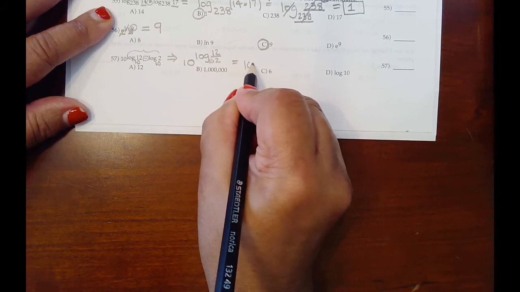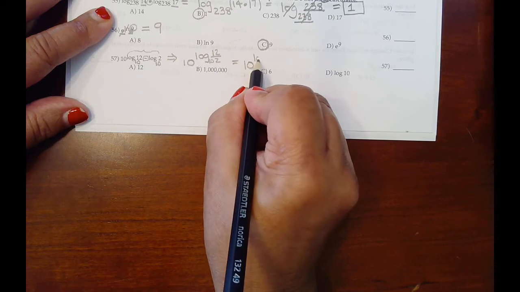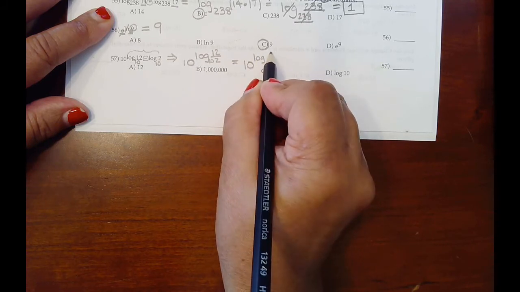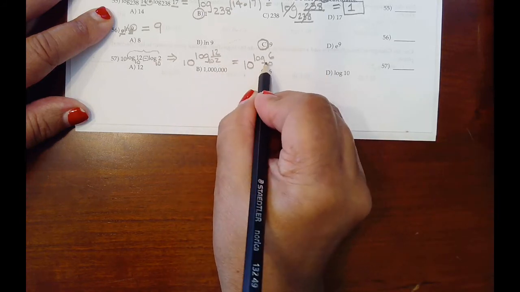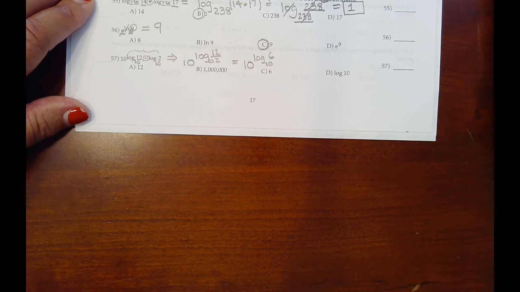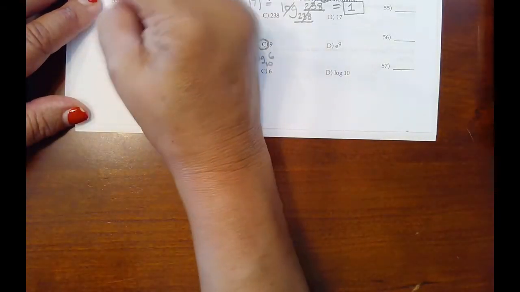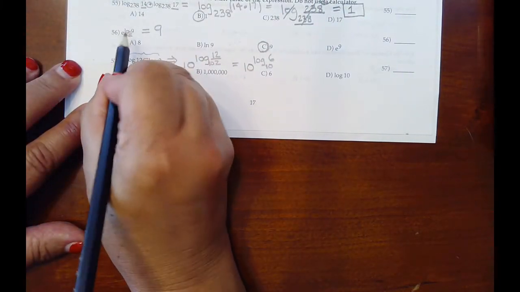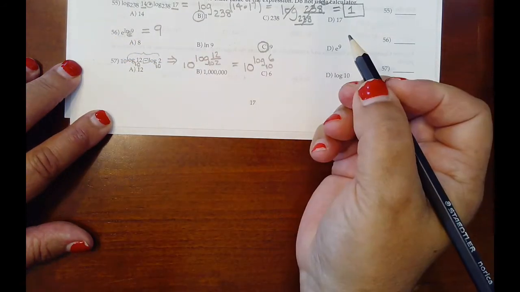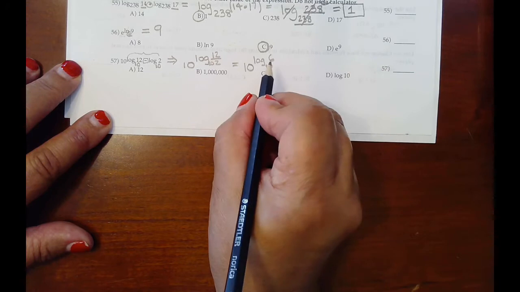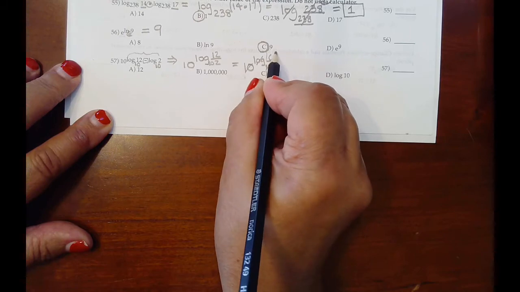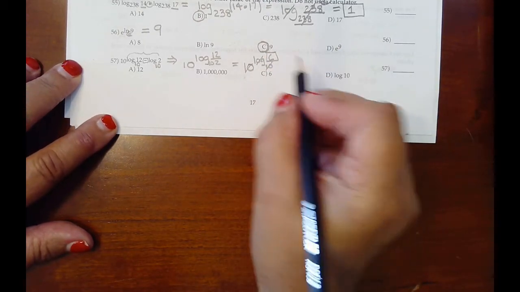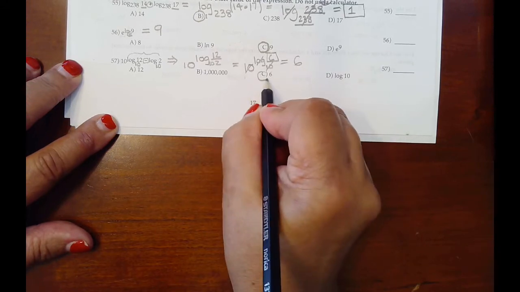So we have 10 raised up to a power of log. The power just happens to be a log. Log of 6, 12 divided by 2 is 6, with a base of 10. Well, same thing that I used in problem 56. I know I did a lot of marking on top of everything so you can't really see it, but when this base right there matches that, they cancel with each other, and that's exactly what's happening in this problem. This base matches this base, they cancel, they take the word log with it, and the number in the argument position is what it simplifies to. So that would be choice C.